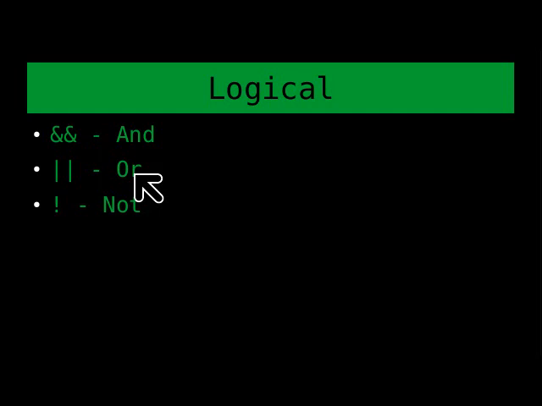Now, OR is not an exclusive OR. It's a double pipe. Pipe is just above your backslash on most standard keyboards. Hit shift backslash and you should have a pipe. That's a double pipe for the OR operator. That means either side can be true and it will return true, but it's going to return false if both are false. And then you have your not operator, which is your exclamation mark.